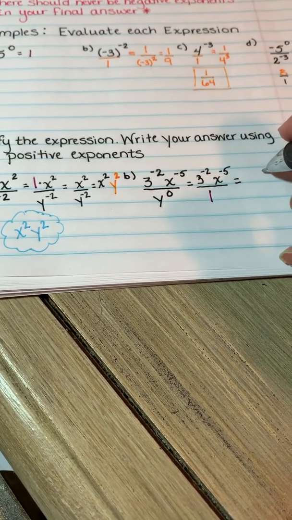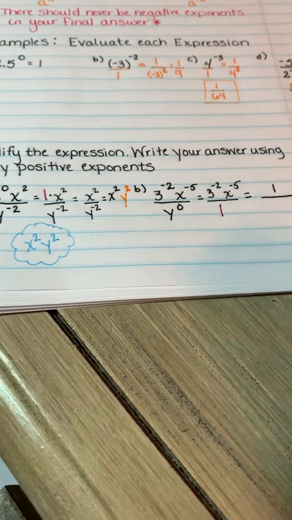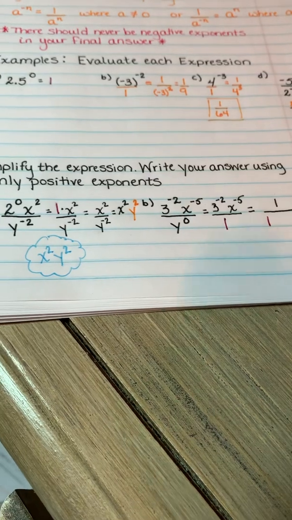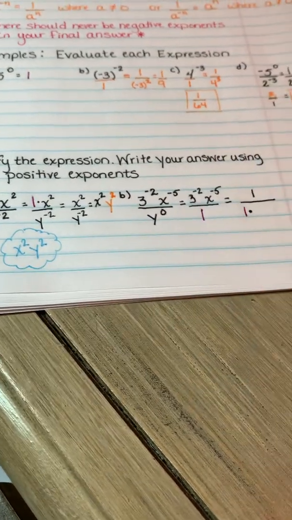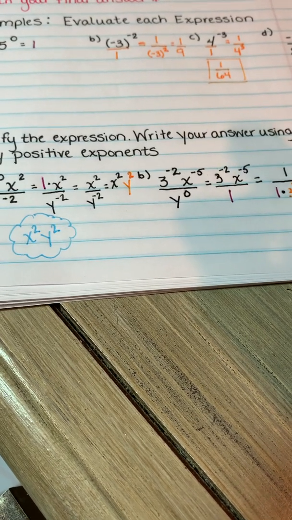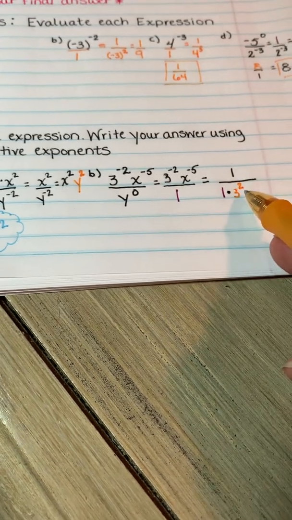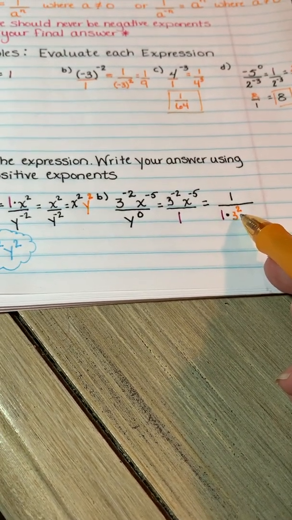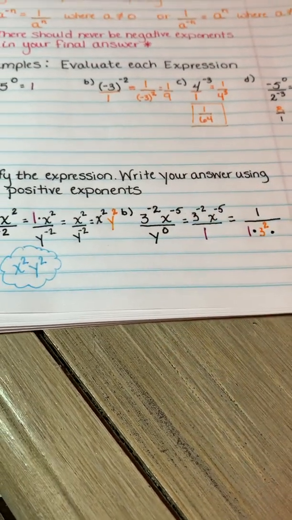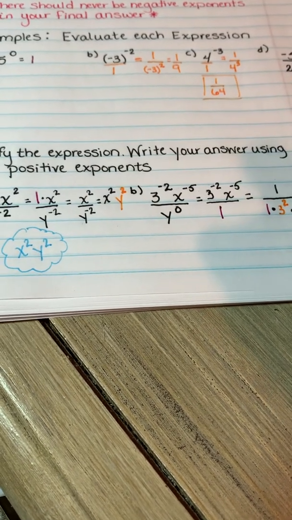So when I do that, I'm going to have 1 in the top, and then everything is basically going to move to the bottom. I'm going to have 1 times 3 to the second, but notice that that negative 2 is becoming a positive 2. That is what my negative exponent property tells me to do. And that is getting multiplied by x to the fifth.